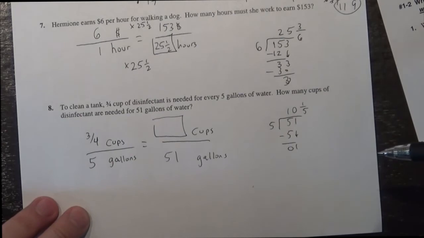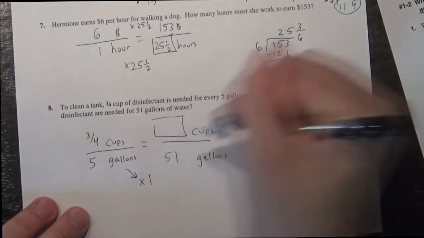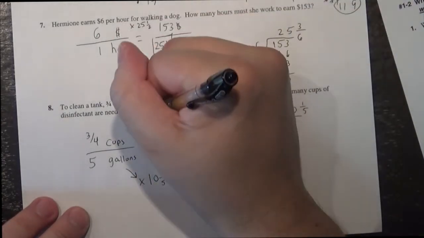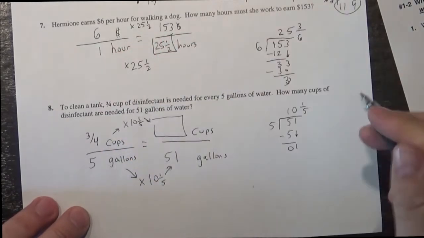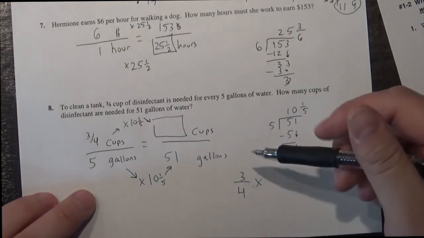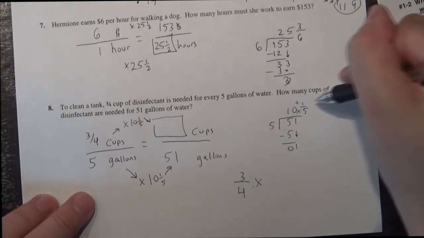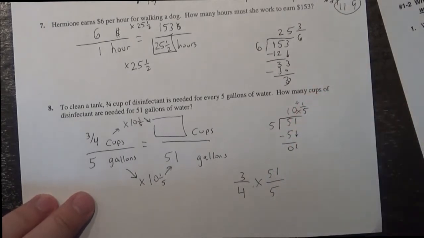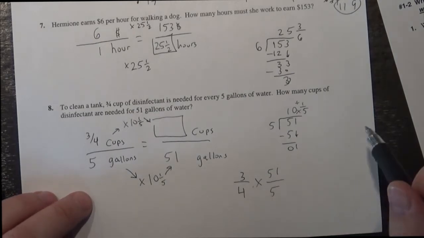5 is my divisor. So that means I'm multiplying 5 times 10 and 1/5 to get to my answer of 51. So I'm going to multiply times 10 and 1/5 to get to my answer over here. So now I can take 3/4 times 10 and 1/5. I'm going to convert that really quickly. So I'll take 5 times 10, that's 50, plus 1, that's 51. That's 51 over 5. So now I want to look for common factors here, and I'm not really seeing anything jumping off the page at me.